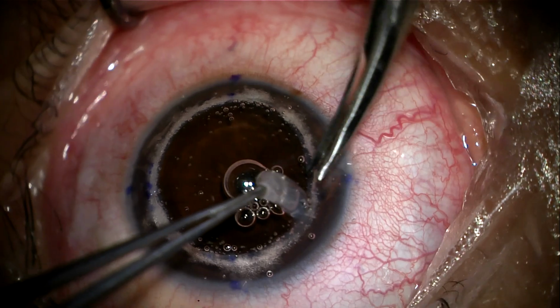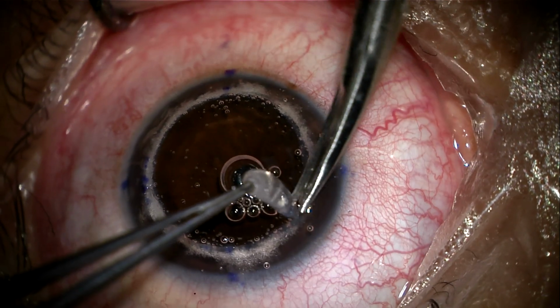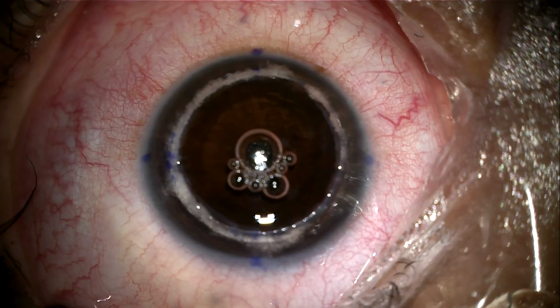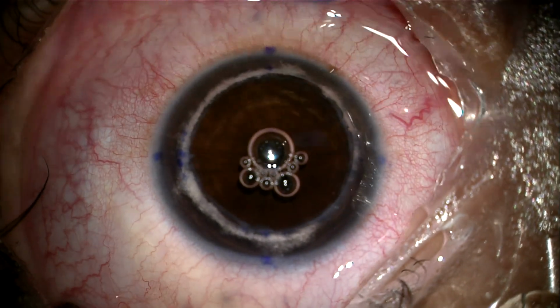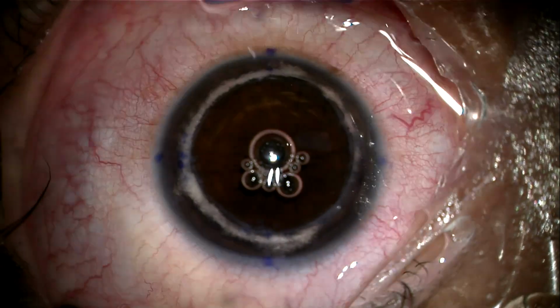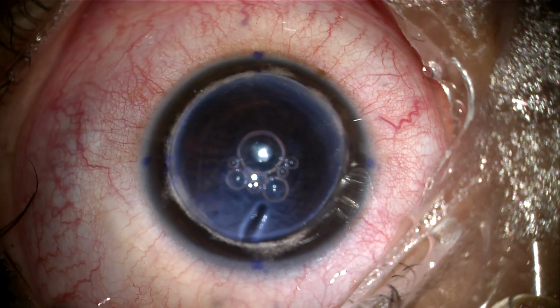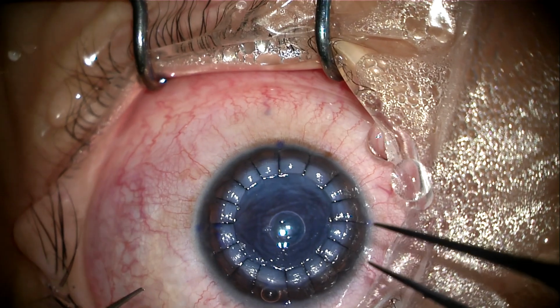Viscoelastic and debris are then removed by thorough irrigation of the bed. And finally, a Descemet membrane-free corneal graft is then placed on the predescemetic layer and sutured by 16 interrupted 10-0 nylon sutures.